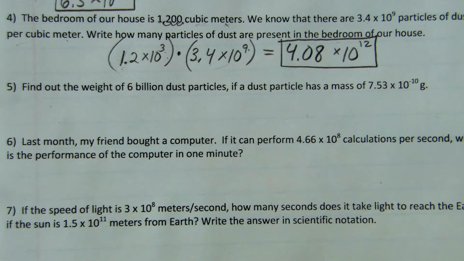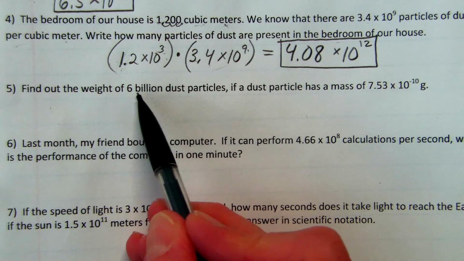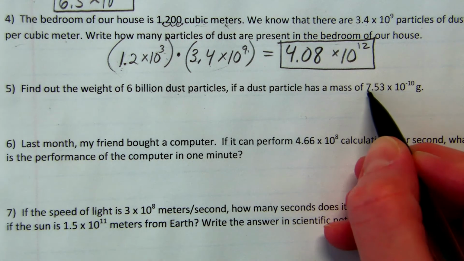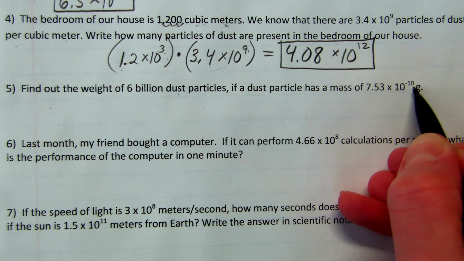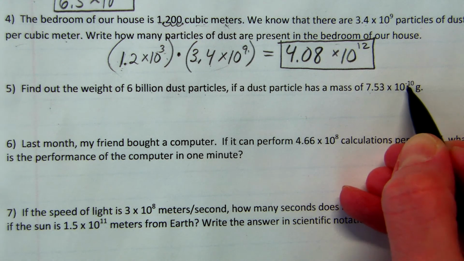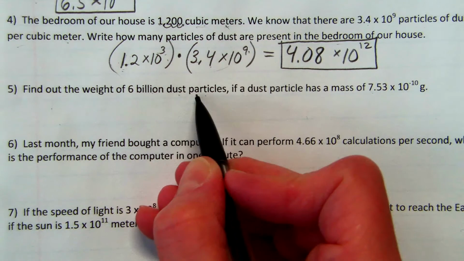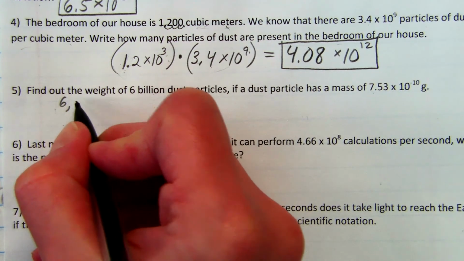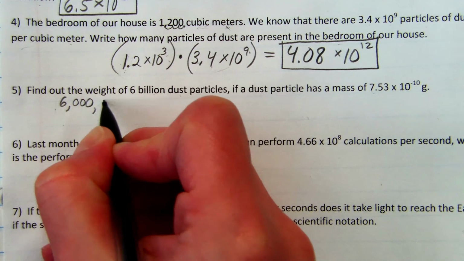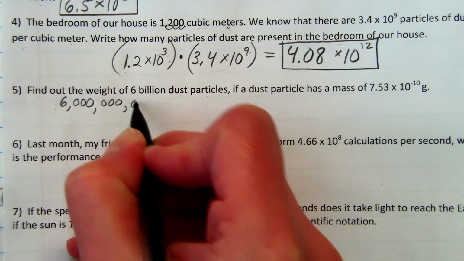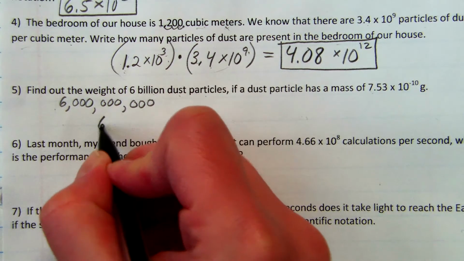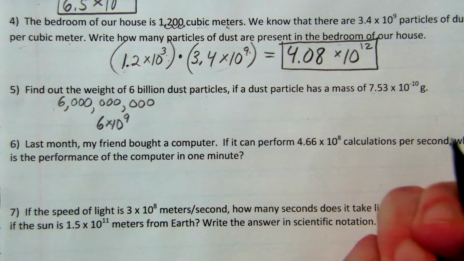All right, let's look at number 5. Find the weight of 6 billion dust particles if a dust particle has a mass of 7.53 times 10 to the negative 10th grams. So a dust particle is evidently very tiny. So 6 billion, first I have to think of that as a number. How many zeros are on a billion? There's thousand, million, billion. So that's 1, 2, 3, 4, 5, 6, 7, 8, 9. So it'd be 6 times 10 to the 9th.